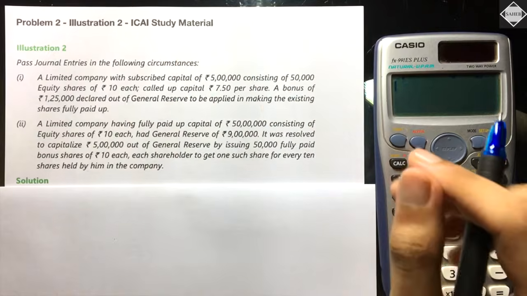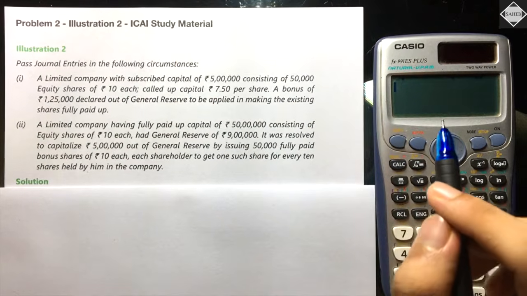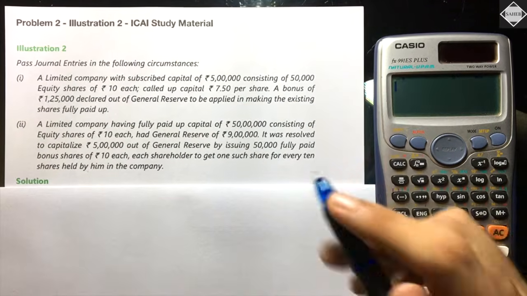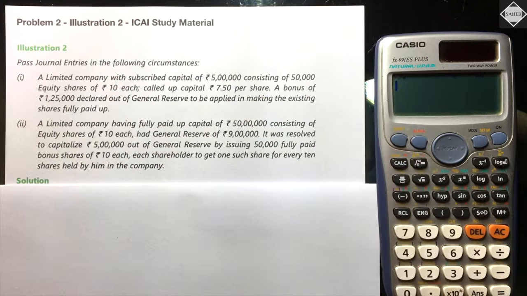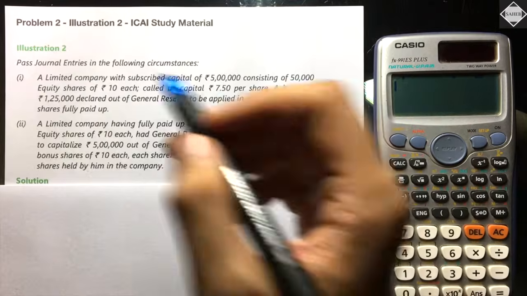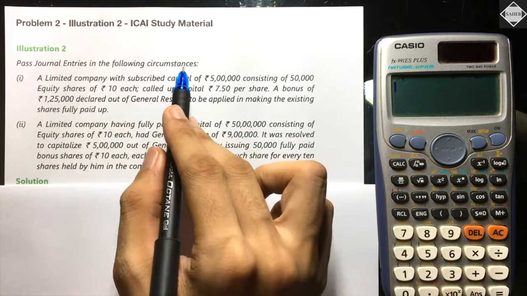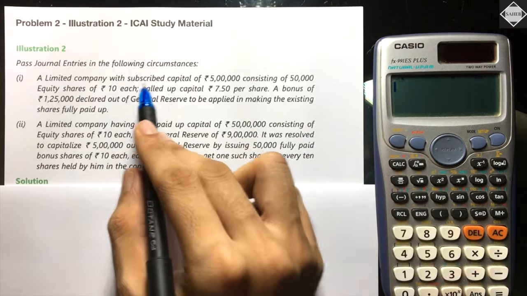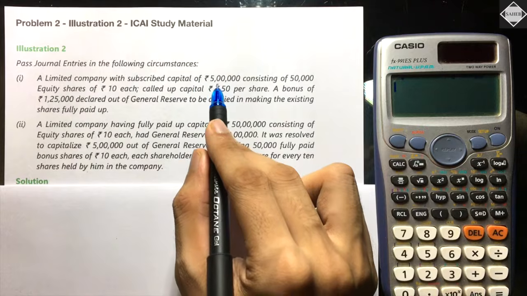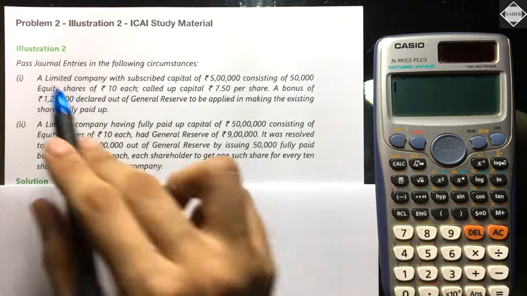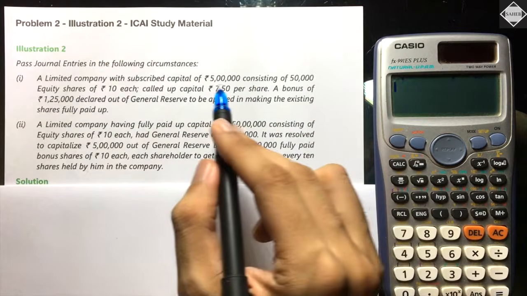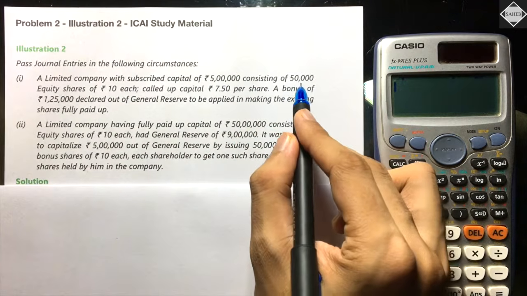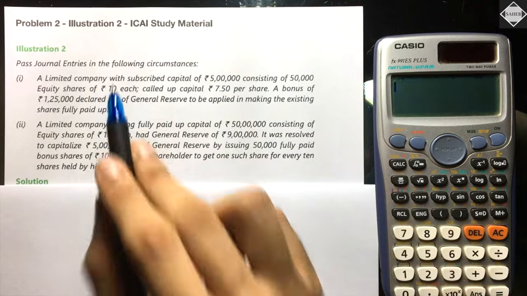Now here we have our second problem, illustration 2 from the ICAI study material, and see here we have been given 2 circumstances and each of them we have to solve separately. It's not connected. Now see here, pass journal entry in the following circumstances: a limited company with subscribed capital of 5 lakh consisting of 50,000 equity shares of rupees 10 each. The existing shares are given to you. The capital is 5 lakh, existing shares are 50,000 and the face value is rupees 10 each.